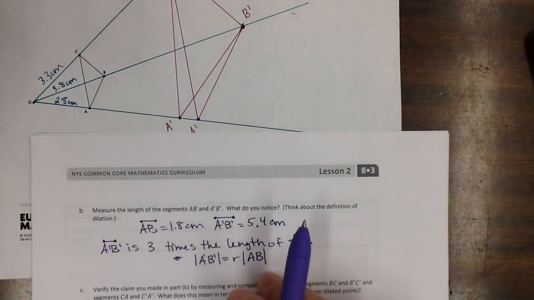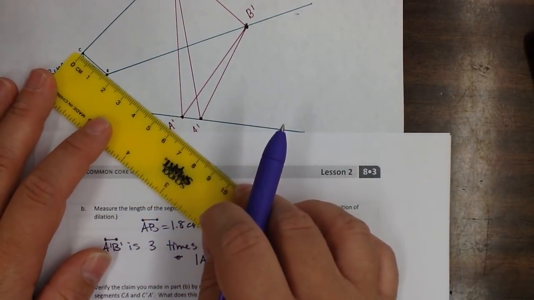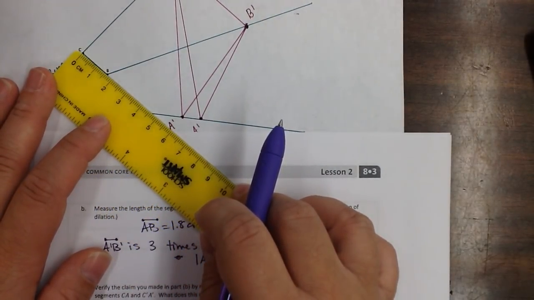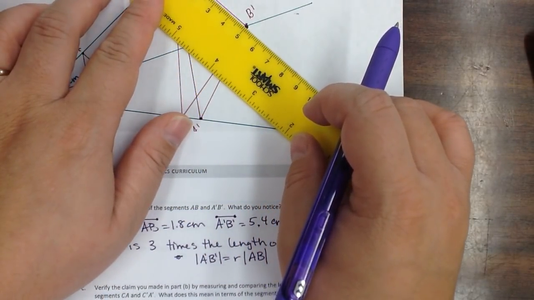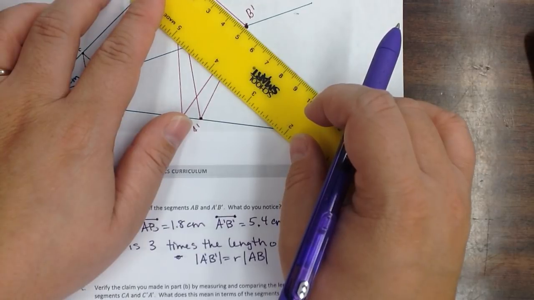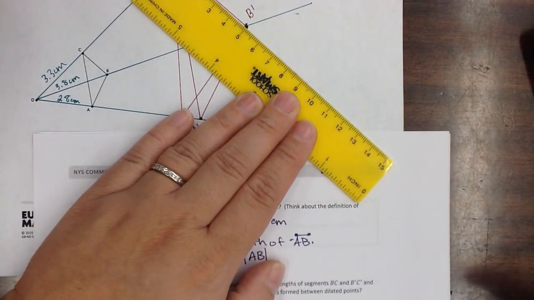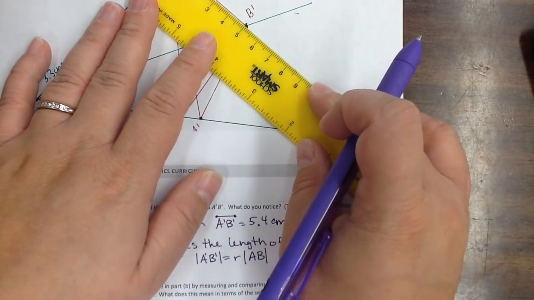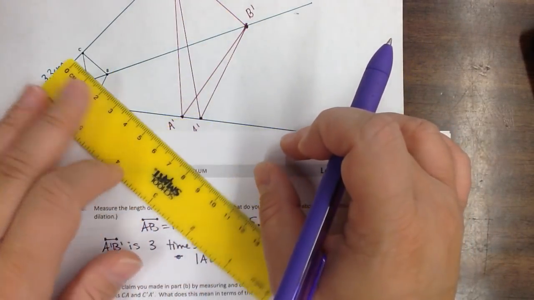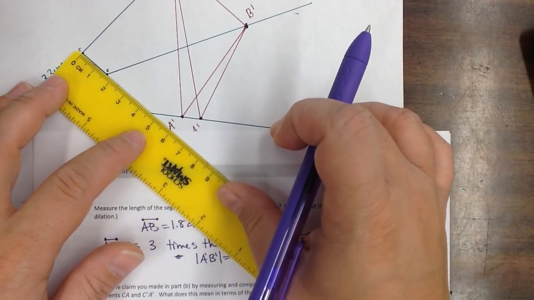So if we do the same thing, we would measure the distance from B to C, which is 1.2, and the distance from B prime to C prime is 3 times the length. Apparently I can't measure.